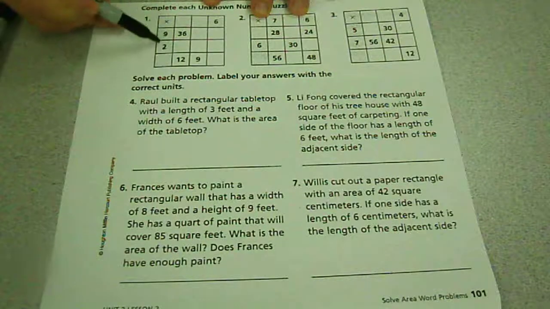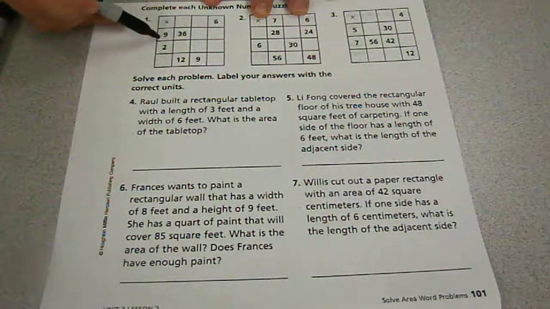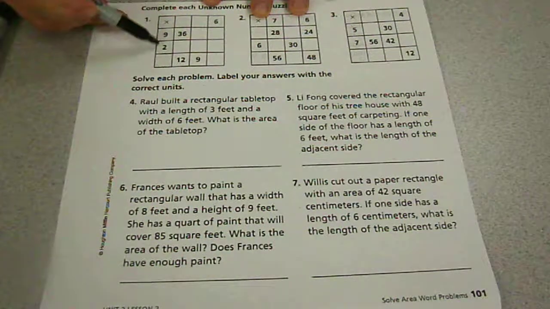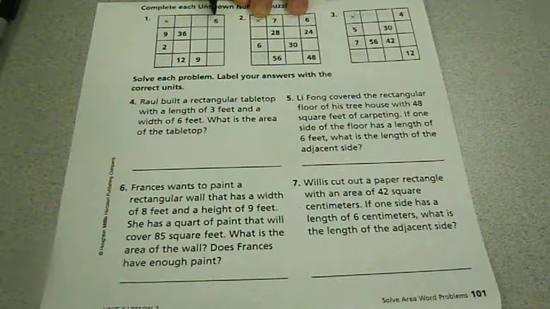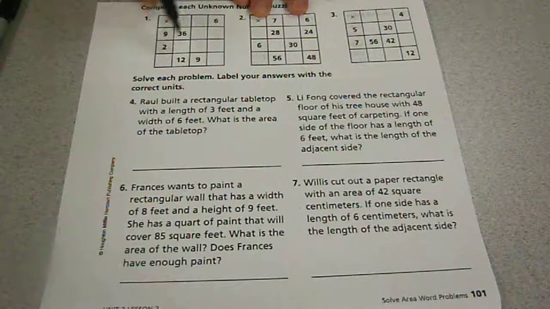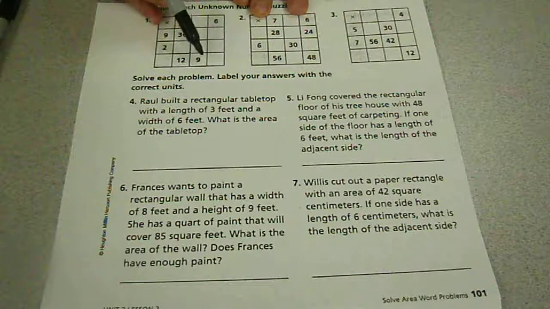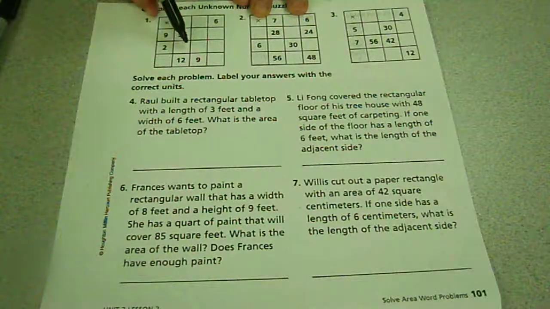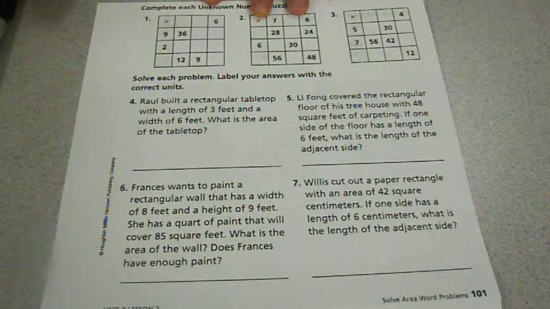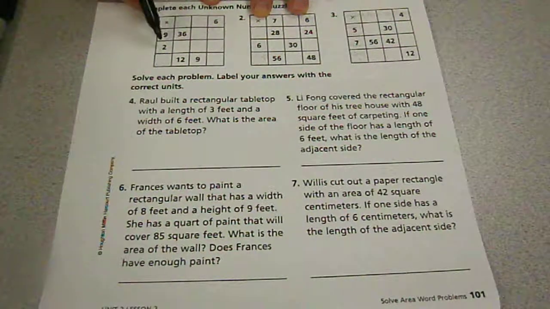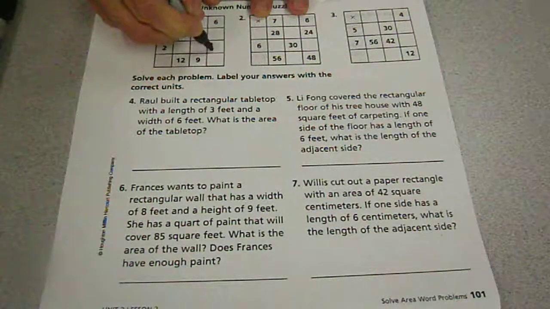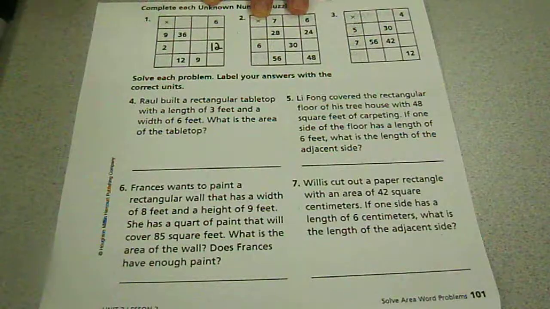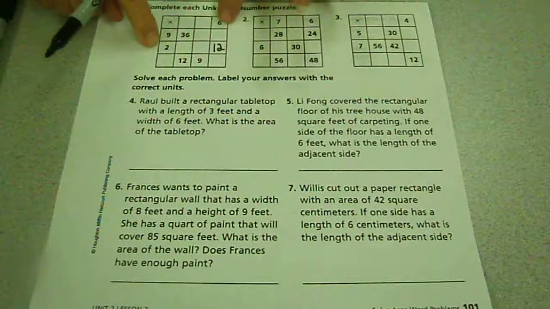You take the shaded numbers on the side here, and you multiply them by the shaded numbers on the top, and then you fill in the unshaded numbers in the middle. So let's try one. I can do 2 times 6. 2 times 6 would be 12, and I'm going to put that where the 2 would meet, just like on our grid.